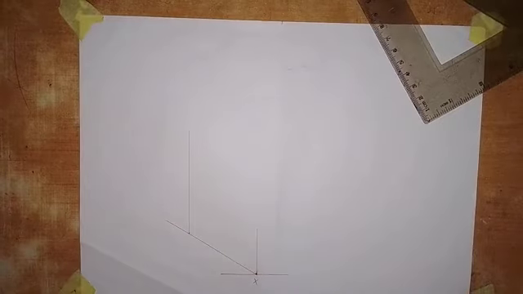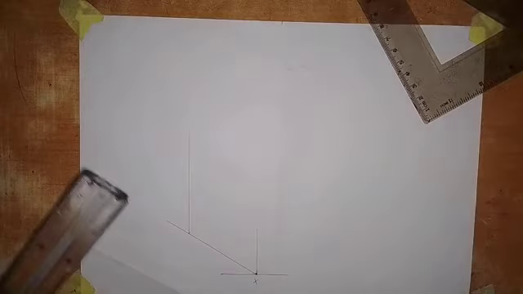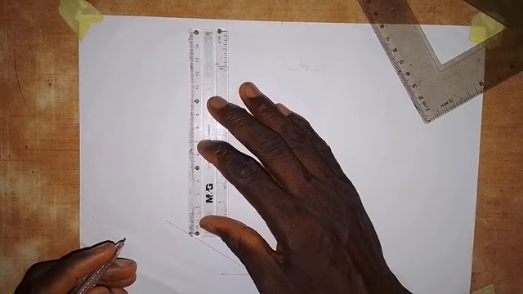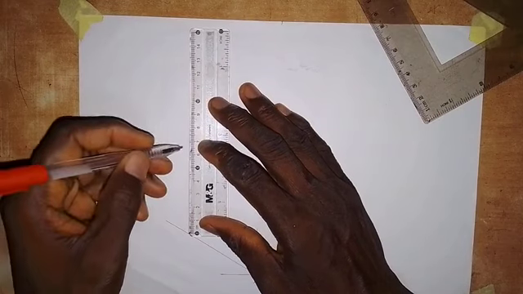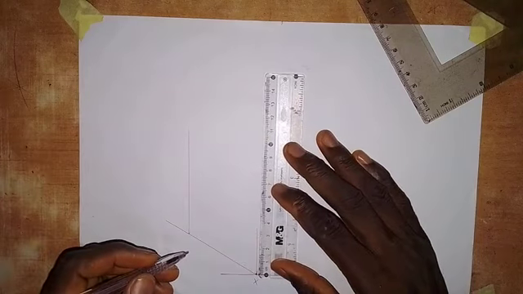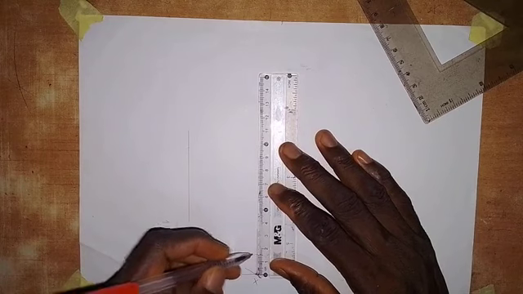Okay, having drawn that, the next thing that we are going to do is take 65 millimeters as the height from here to here. From here to here is also 65. So take a measurement of 65 millimeters from this point up. So this is 65 millimeters here. And then we take 15 from this point up. So this is 15 millimeters.